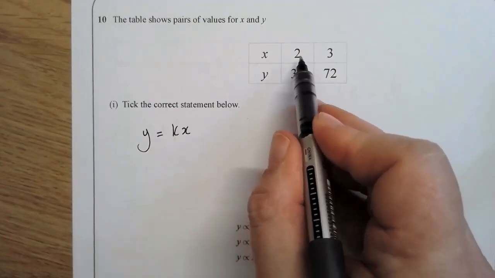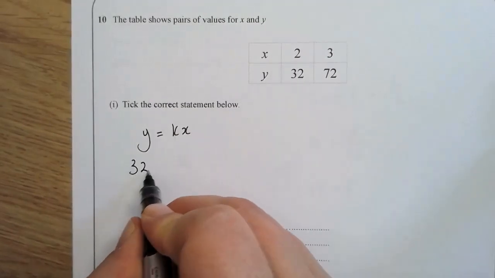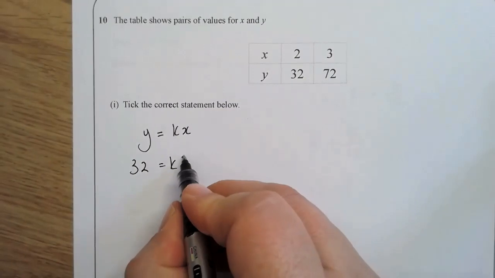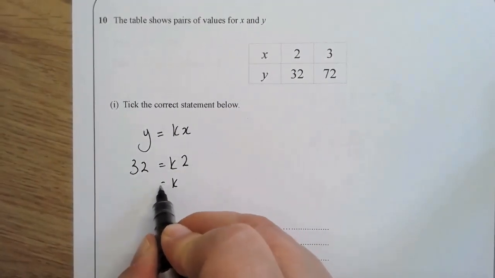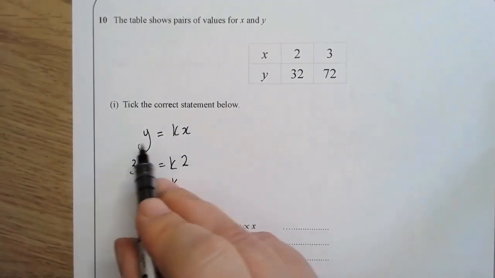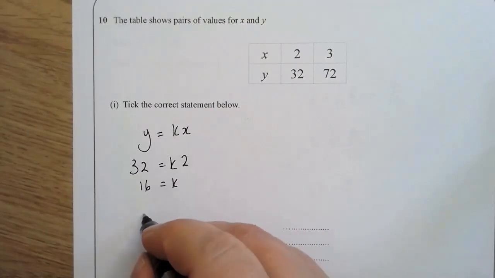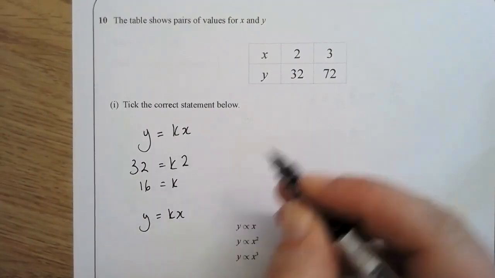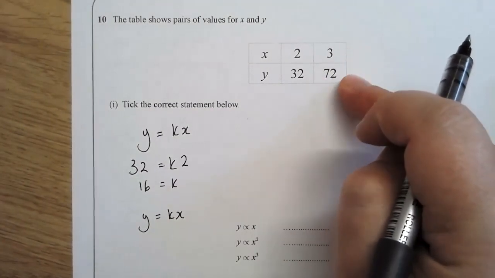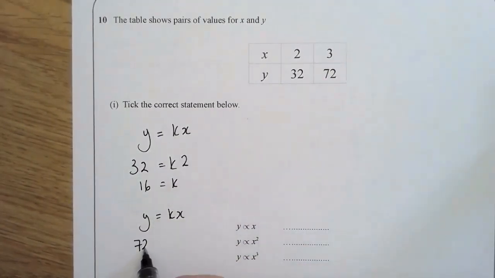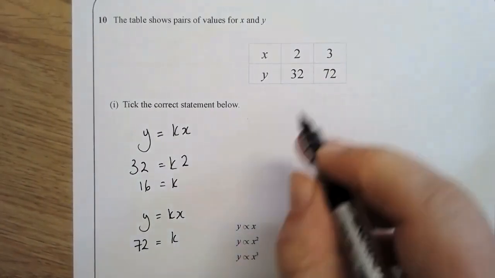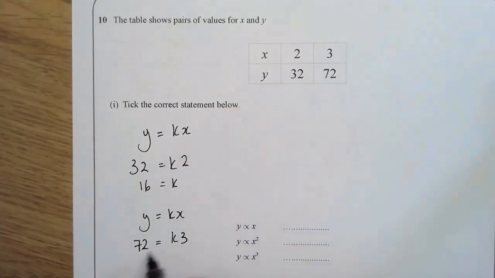So if Y is 32, X is 2, K is going to be 16. Okay, so for the first one, K is 16. I'm going to try it again, this time substituting in these two. 72 equals K times 3. 72 divided by 3.